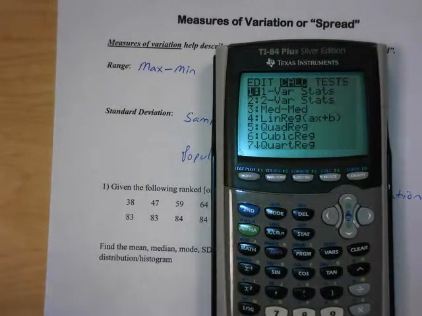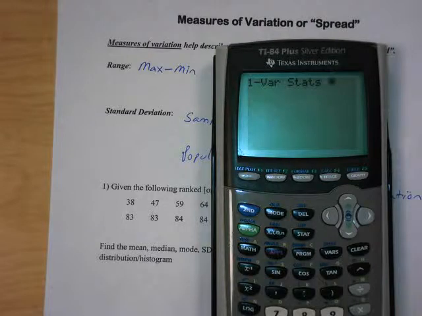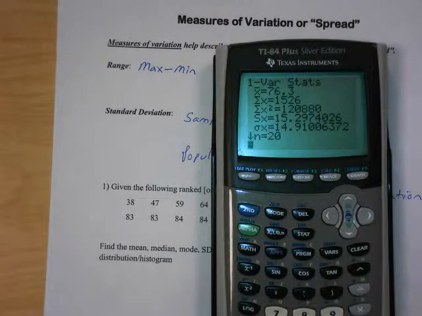Okay, so we're going to do one var stats. Now we can just press enter again, but what I like to do is press second and 1. You notice how above the 1 on your calculator says L1. So that tells us what list we're going to perform the one variable stats on. And then press enter, and we get x bar equals 76.3.